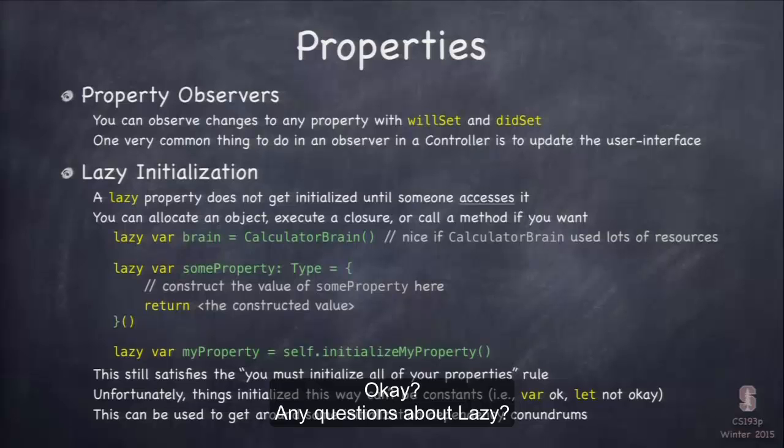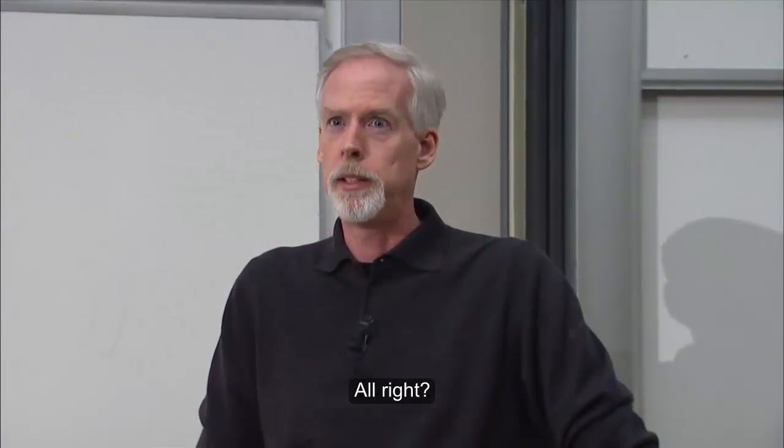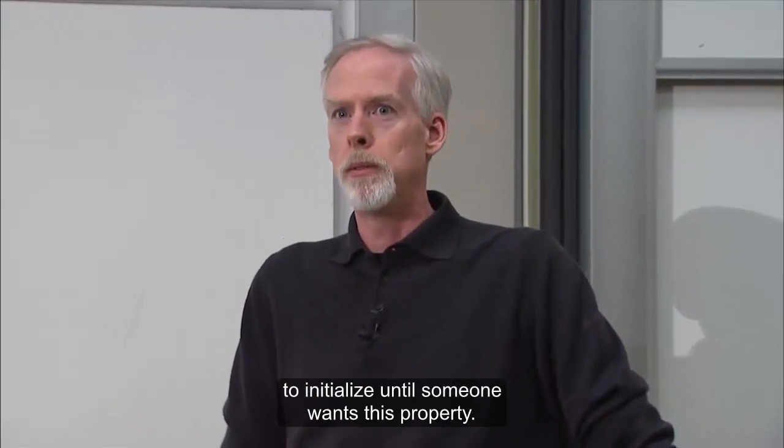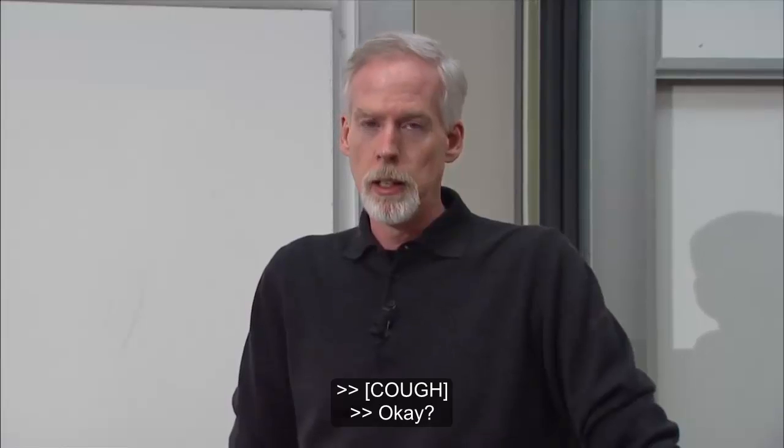Okay, any questions about lazy? Pretty cool feature, right? And it's exactly what it sounds like. It just lazily waits to initialize until someone wants this property.